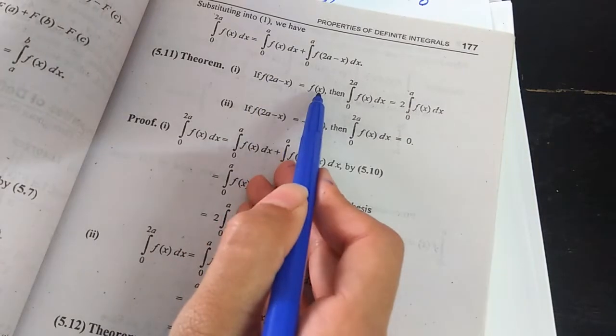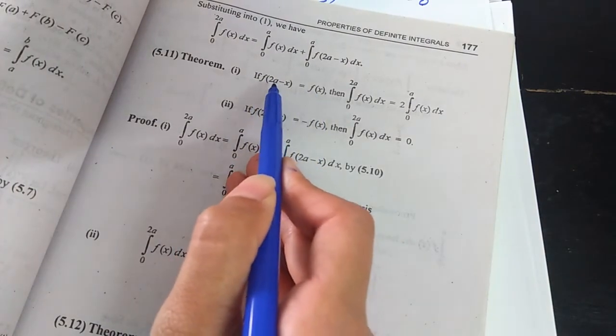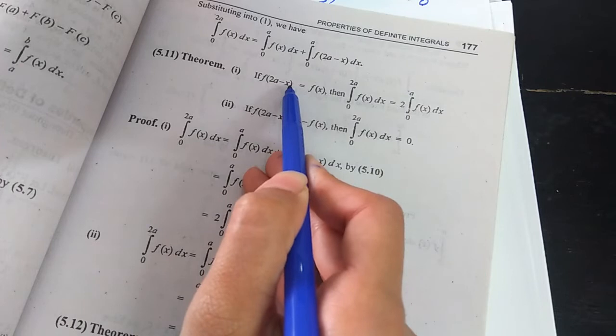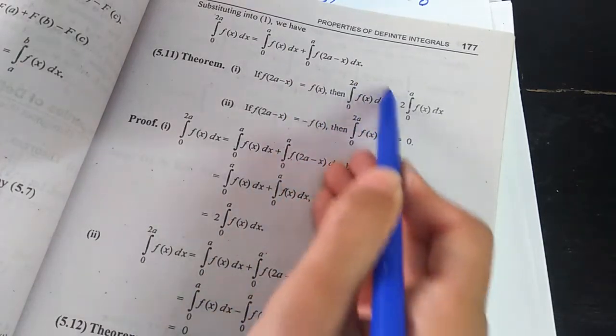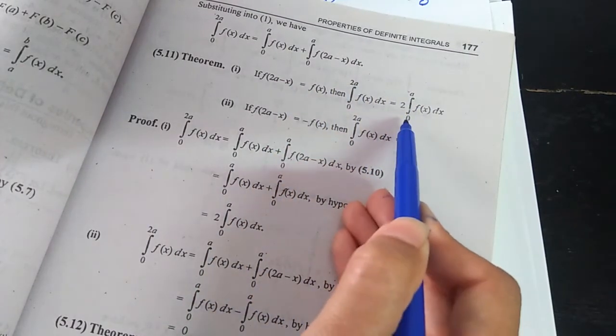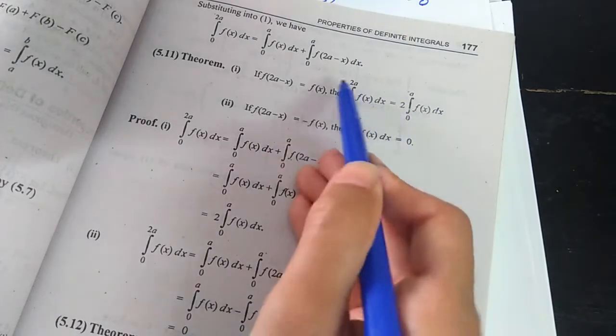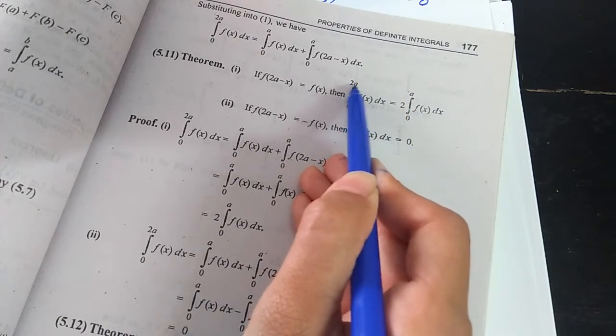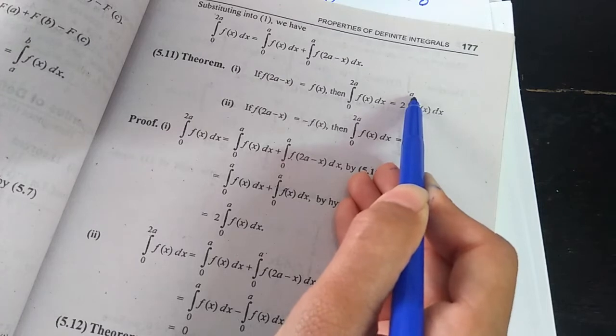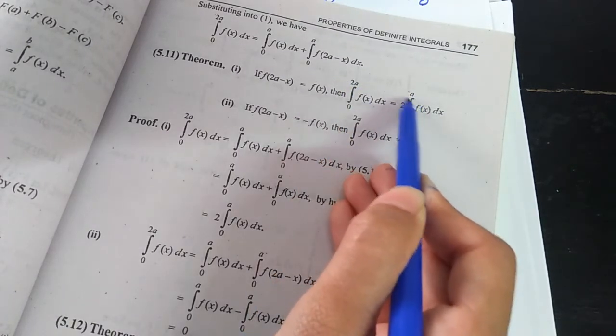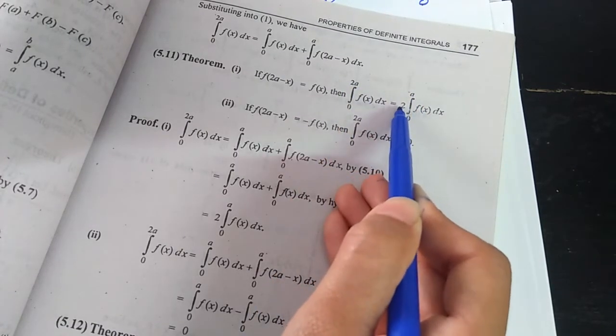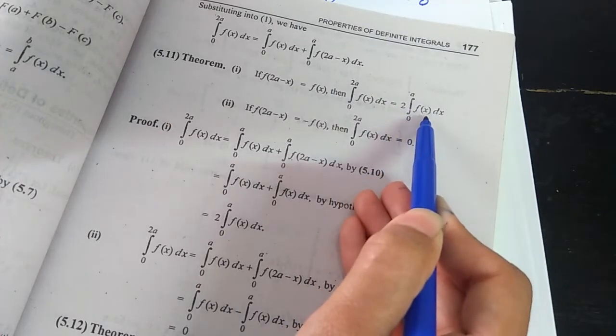If your function is the same when you replace x with the upper limit minus x, then you can just replace your integral with this second integral. And what is that integral? Just divide your limit of integration by 2, with 2a divided by 2 it will give a here, and write 2 as the coefficient of this integral.